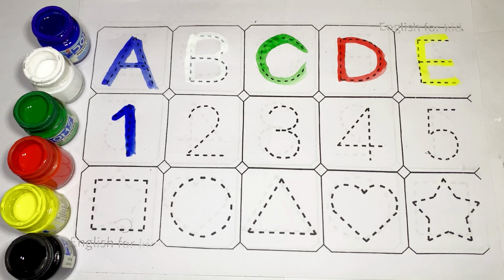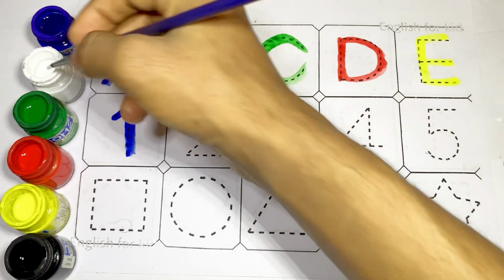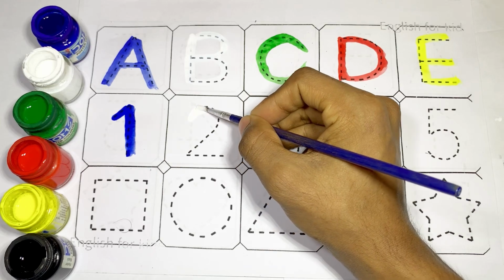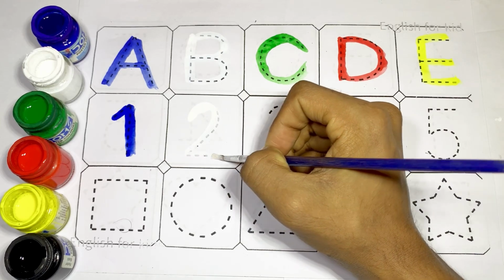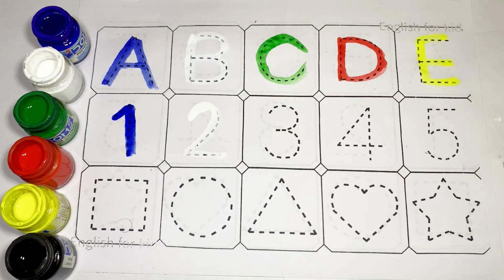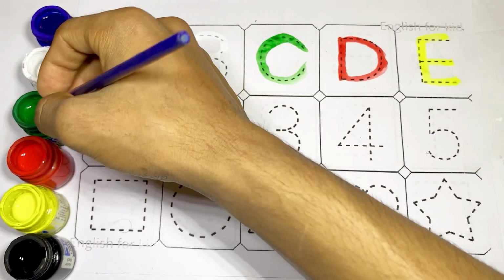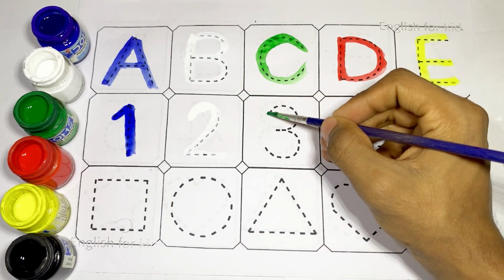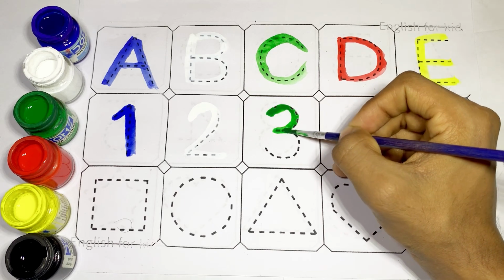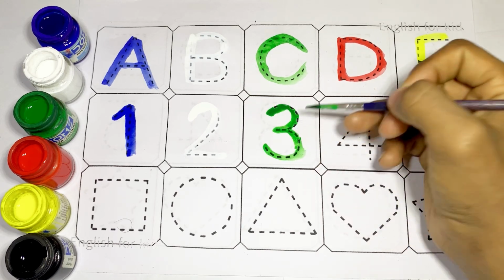The numbers of 2, and use white color. T W O, 2. Kids, now 3. The numbers of 3, and use green color. T H R E E, 3.